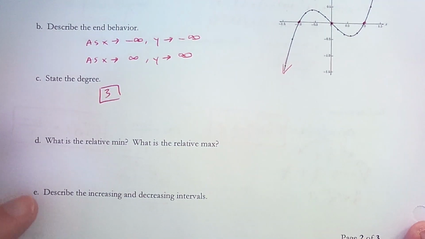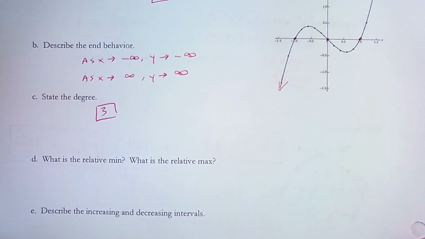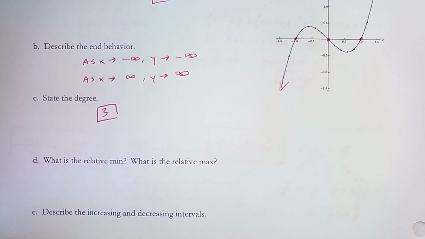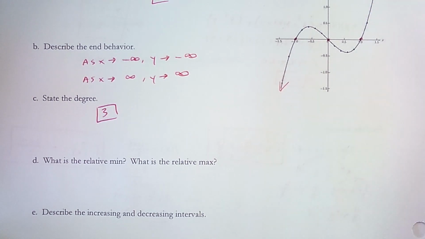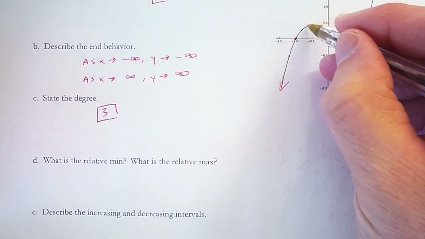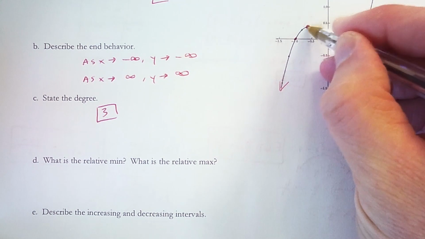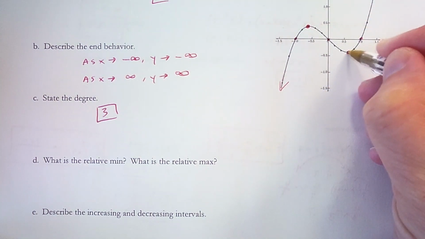So next, what about a relative minimum and a relative maximum? Okay, now this one does not have an absolute minimum or an absolute maximum because it's pointing downward forever, pointing upward forever, but it does have a relative maximum here and a relative minimum here.